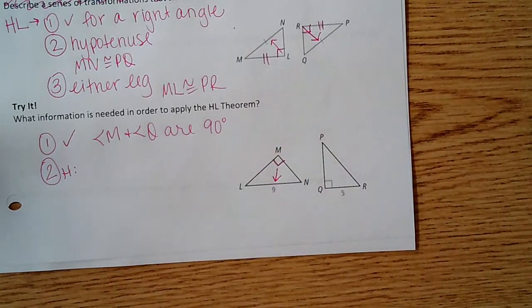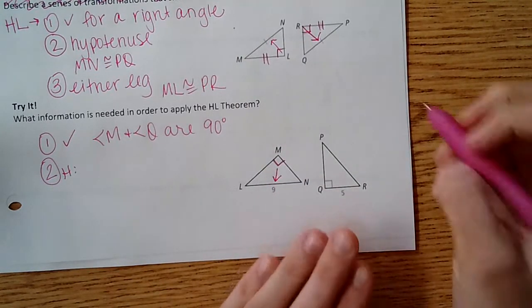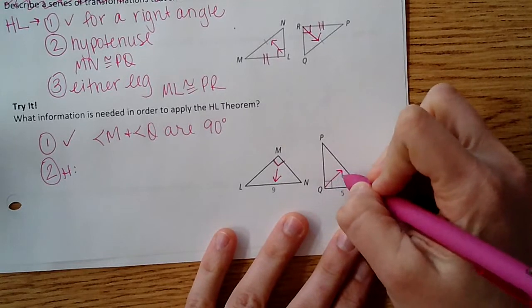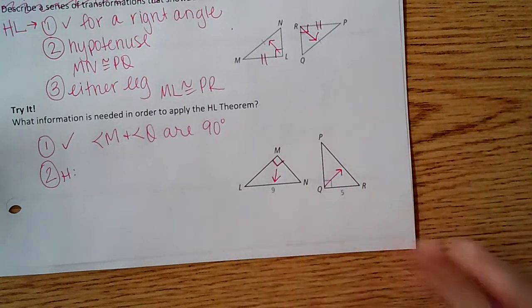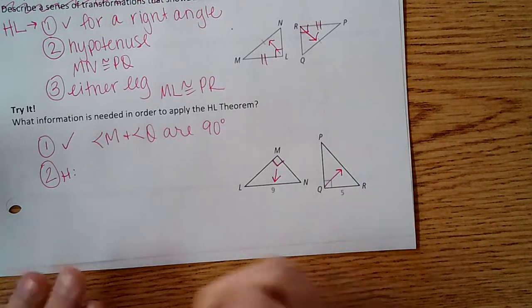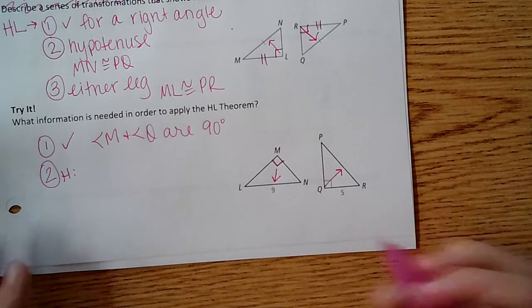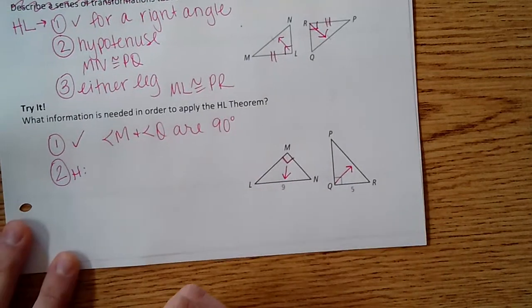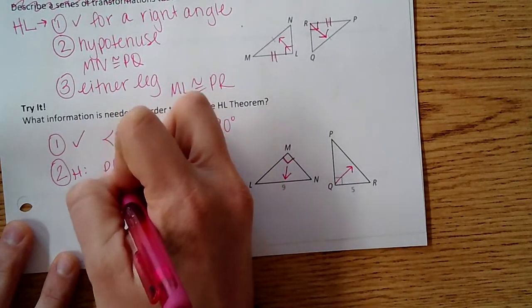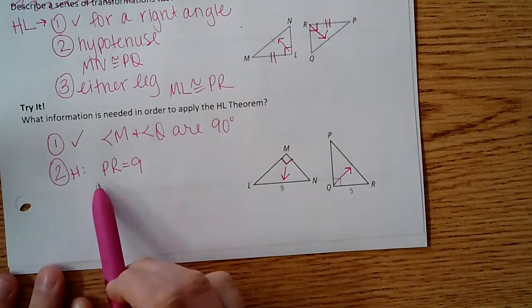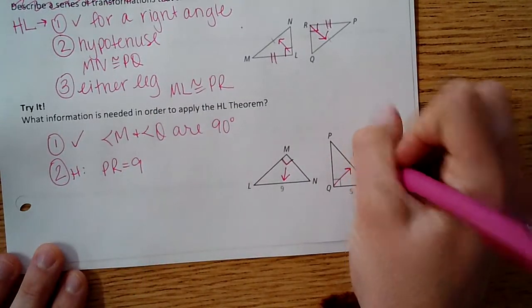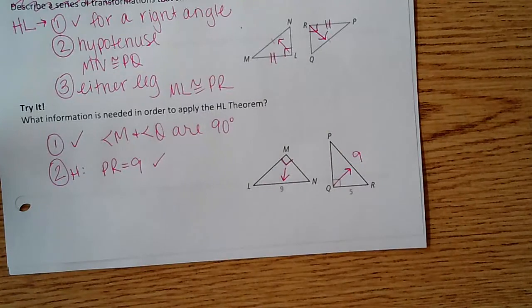I look across and that guy is 9. Now, I look across from this guy. Do I know that that is 9? No. I don't know that it's 9. So what is the information that I would need to know? Well, I would need to know that PR is also 9 units. If this was written right here, I could check off hypotenuse.